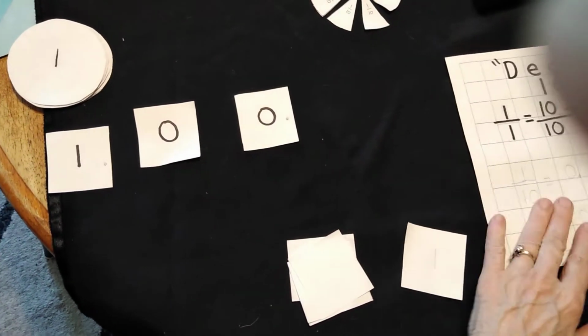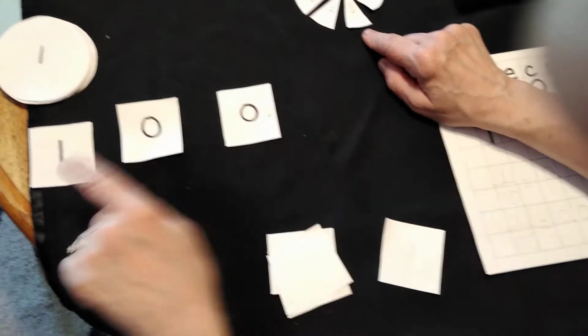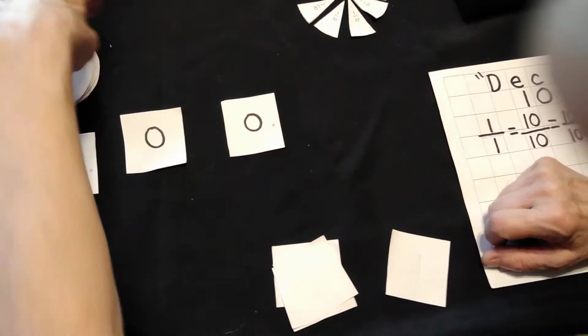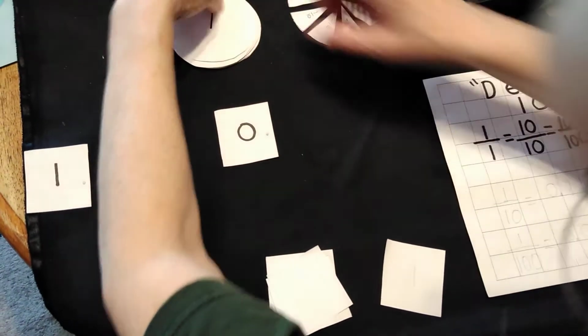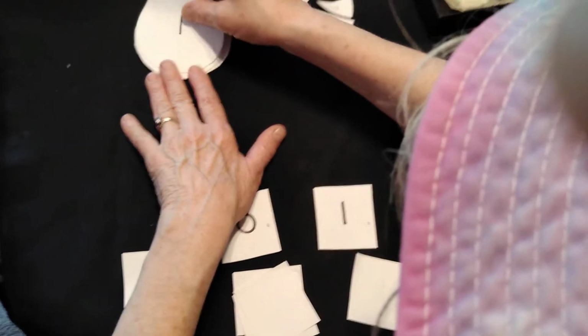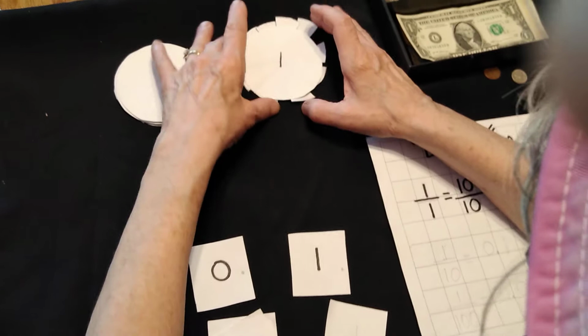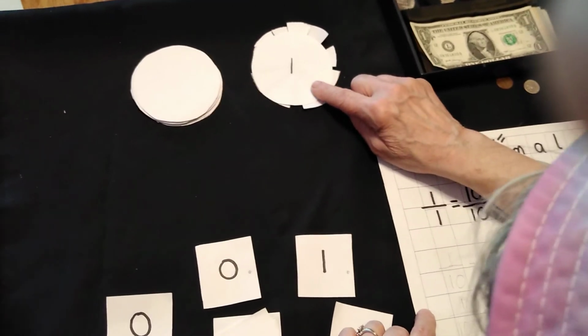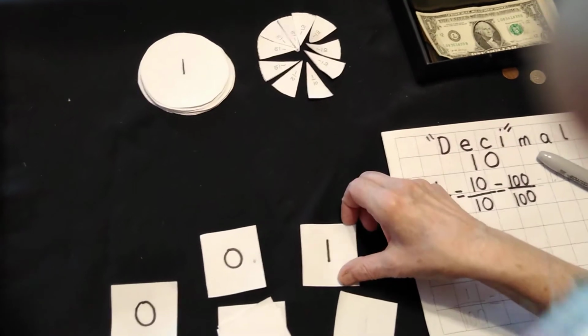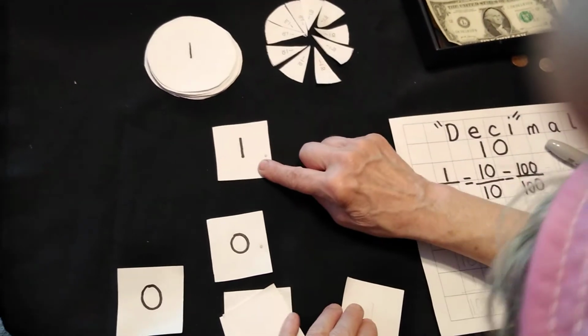How do I write 1/10 using what I understand about 0 and 1? Well, now my 1 is going to be here. I've broken it into 10 pieces. All right, so I'm going to put my 1 here.